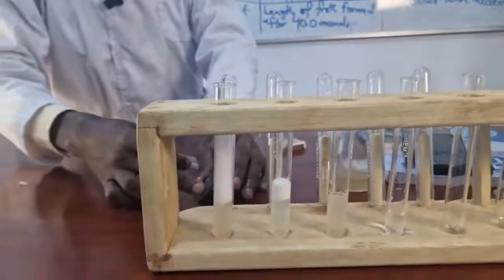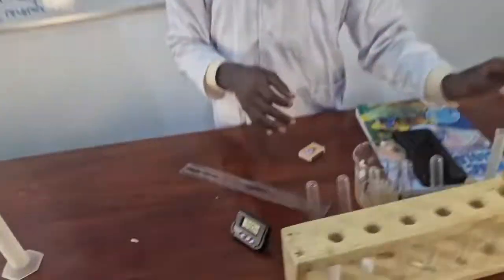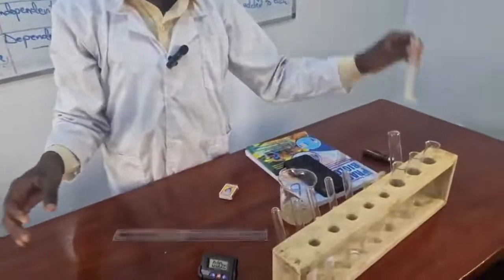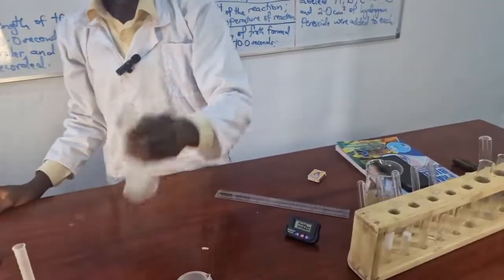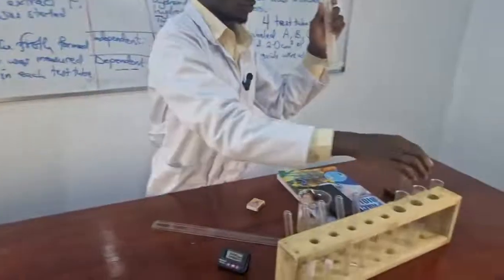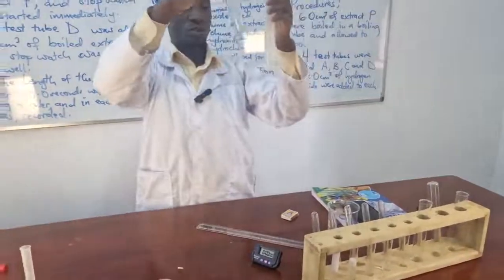I'll stop my stopwatch and rewind it. We are now going to test tube D. To measure the extract, I'm going to use this one.